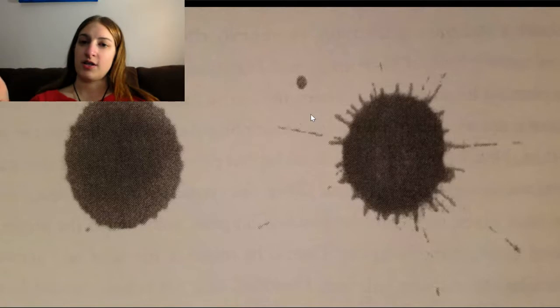Blood falling as a result of gravity usually creates these nice even circles.